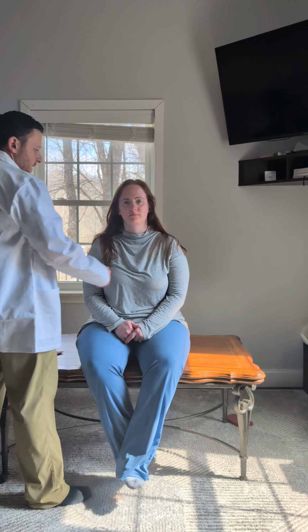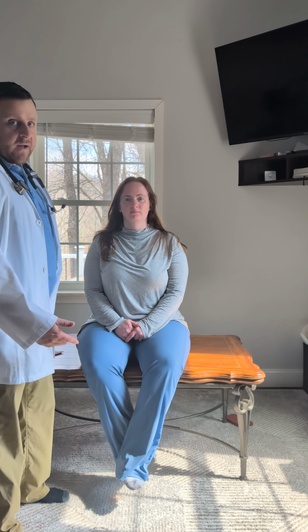If I did have trouble palpating the PMI, I could ask the patient to lay in the left lateral decubitus position, but I'm not going to have to do that. I didn't have any trouble palpating it.